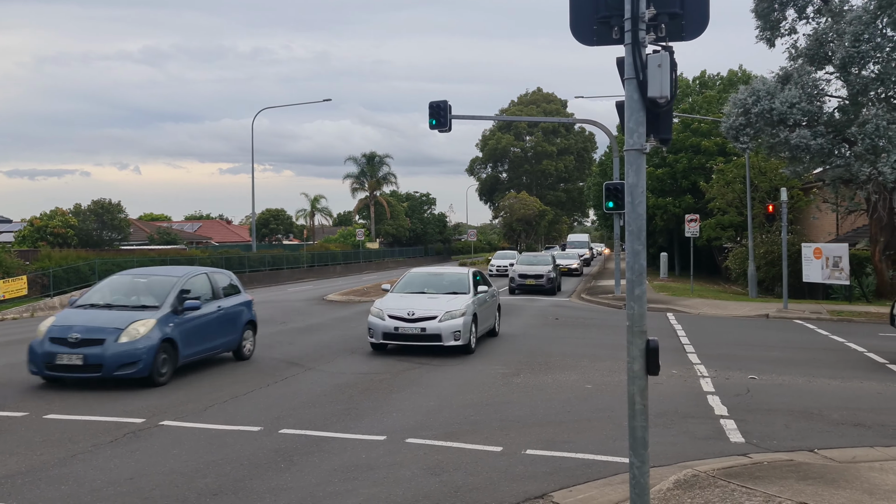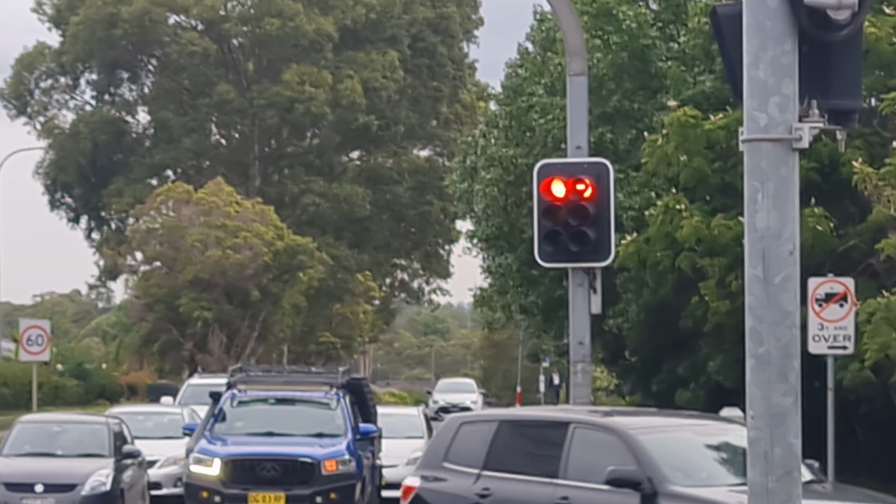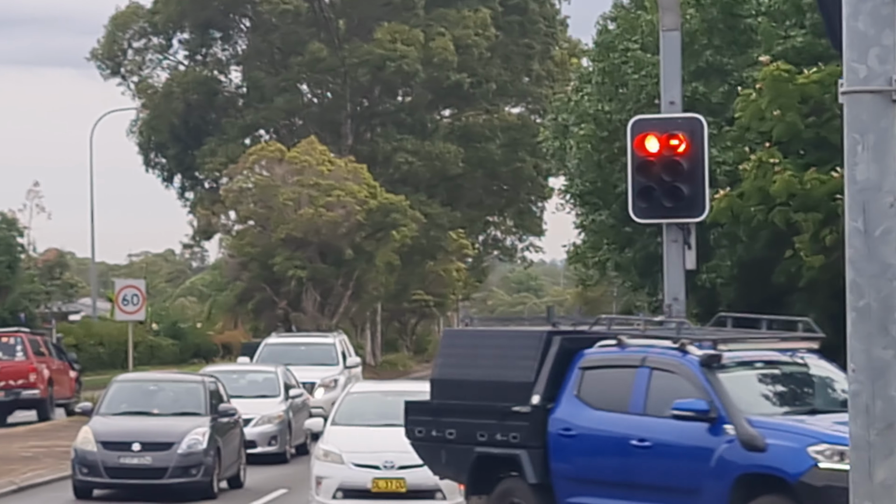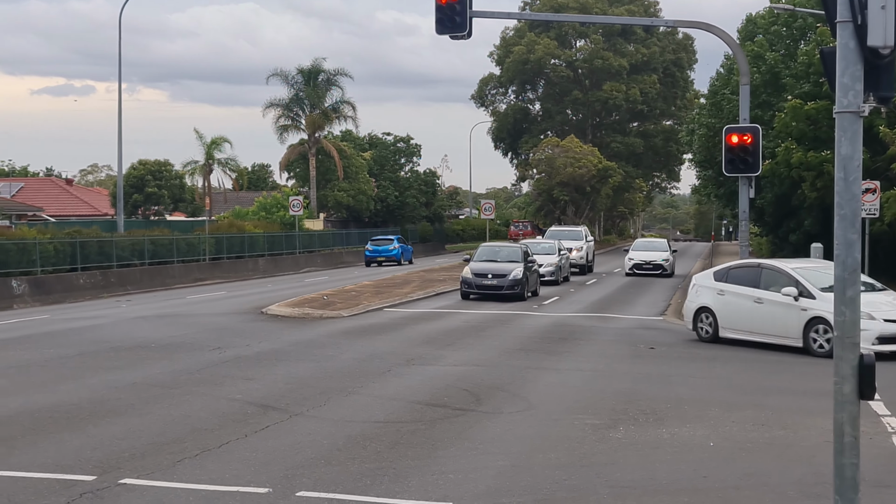So it is an all red light. It means you can't go straight and you can't turn right. So in the next stage I will be telling you what the difference is.